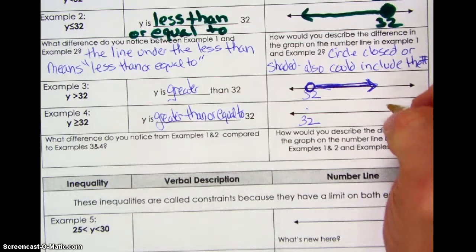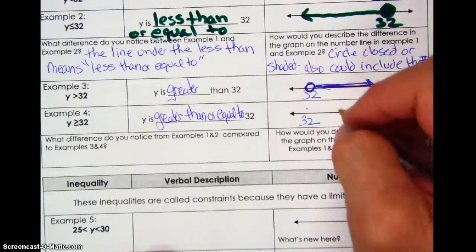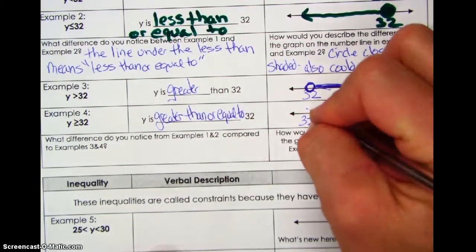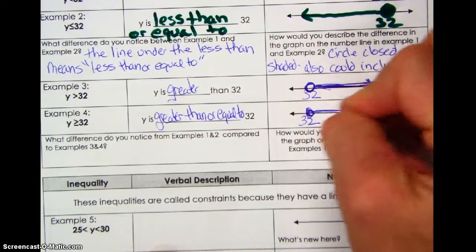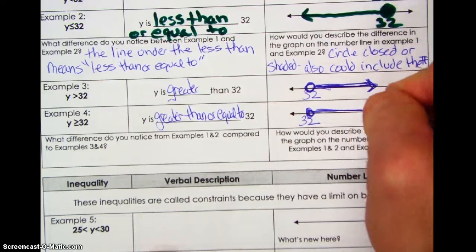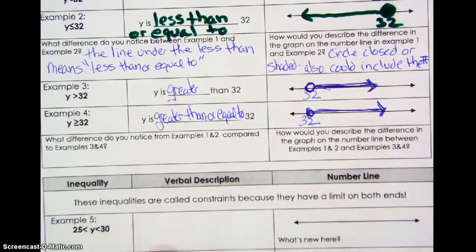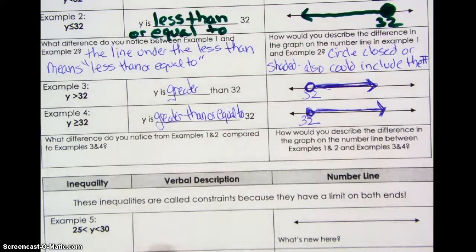Or all of you think about the difference in the number line we're about to write. Elena? So it's shaded. And why is it shaded again? Jonathan, why is it shaded? Because it also could be 32. It also could include 32.